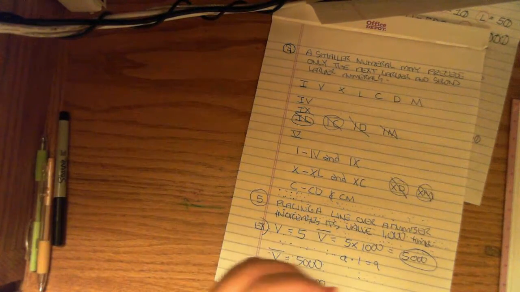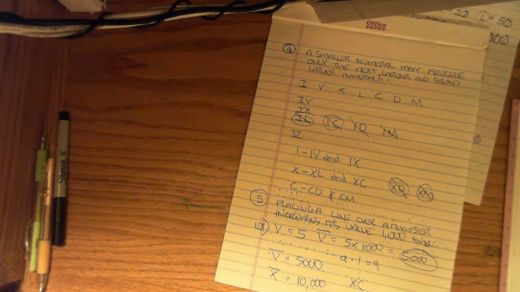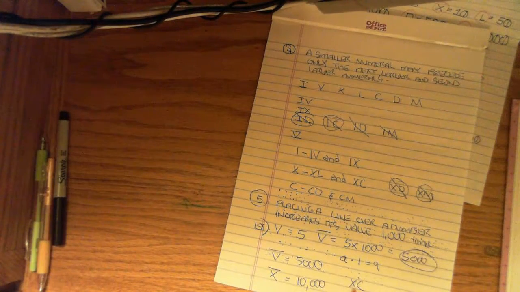And remember, when a smaller numeral comes before a larger one, we subtract the smaller from the larger. So this is 100 minus 10. That equals 90.